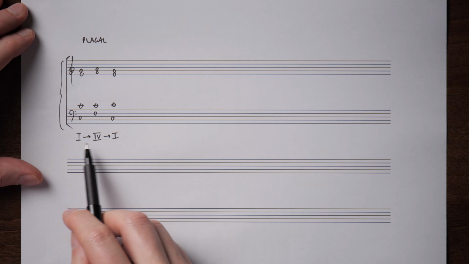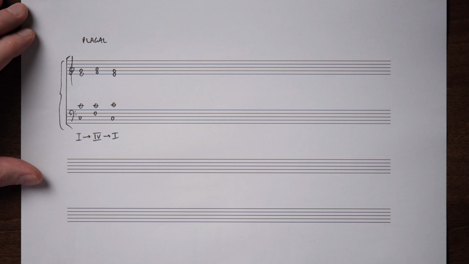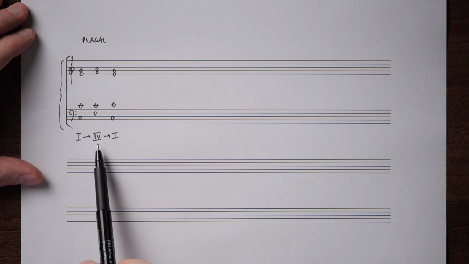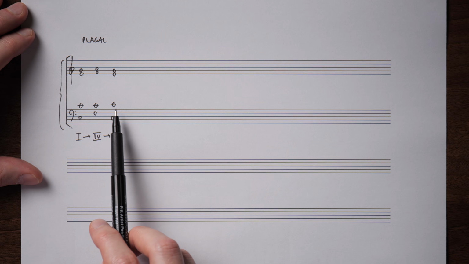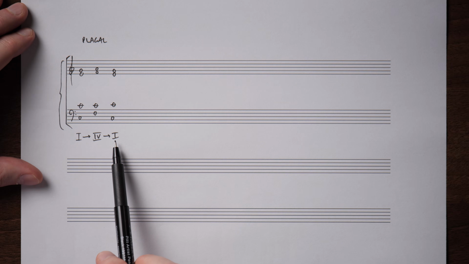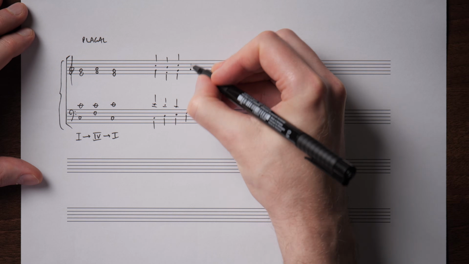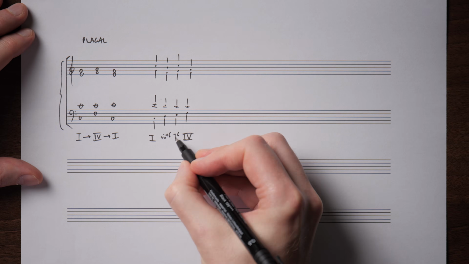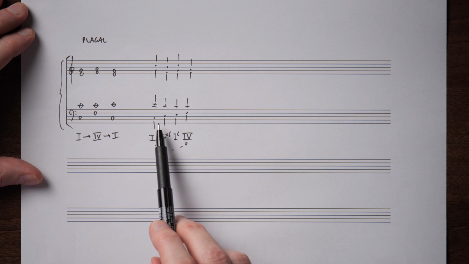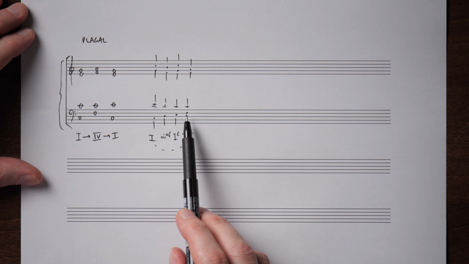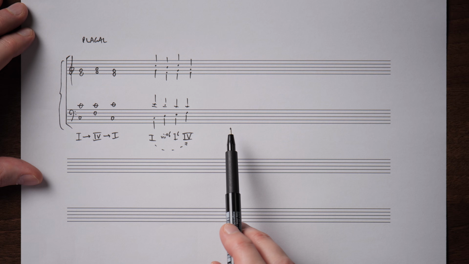Just as you can go from 1 to 5 back to 1 very freely. In other words, chord 4 isn't just a predominant, it's also used without a dominant afterwards, just going back to chord 1. And you can also use the passing chords that we just went through to connect 1 up to 4 or back down to 1.